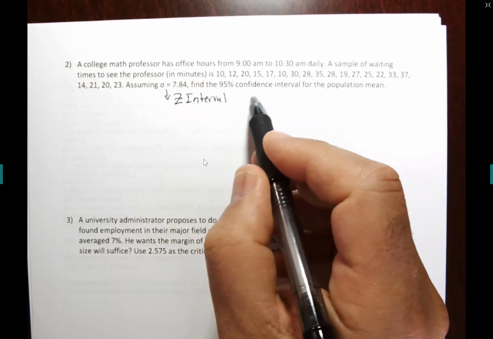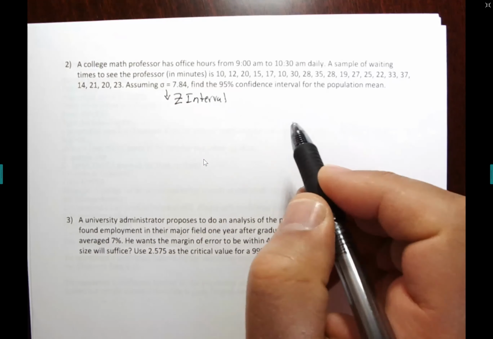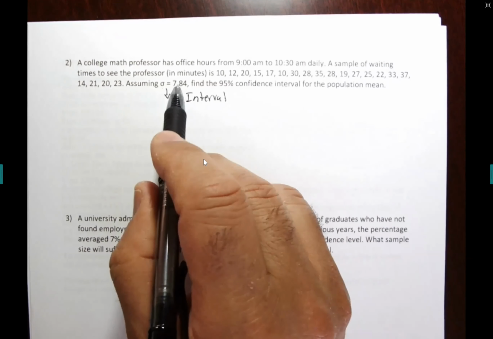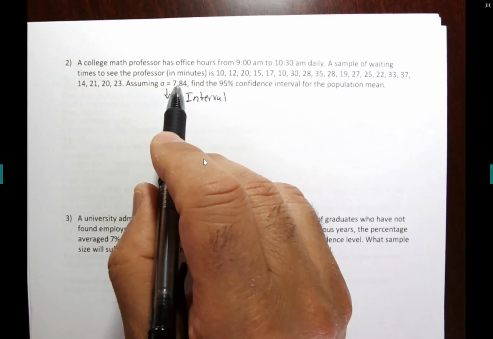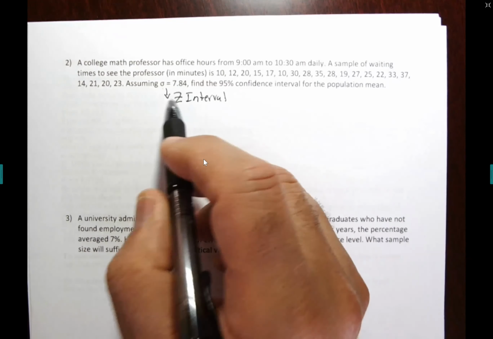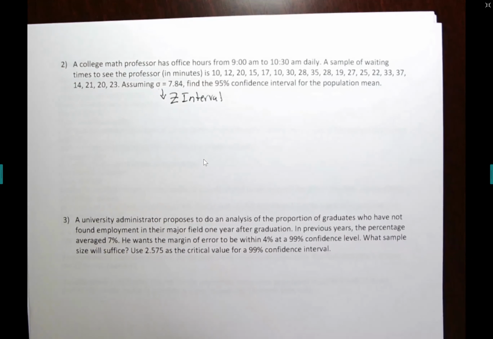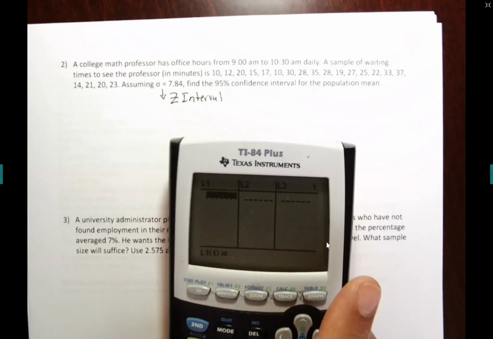Find a 95% confidence interval for the population mean. If this was not there, guys, it would have been simply a T interval. Okay, if you have your calculator handy, let's do this together. So we need to enter the data in L1. I will do it with you guys.